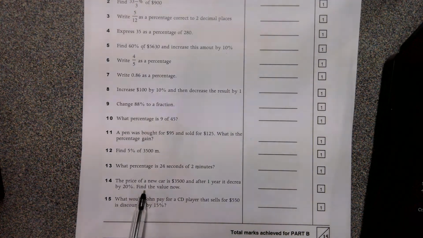Number 14, the price of a new car, 3,500, and after 1 year it decreases by 20%. Find the value now. If it started as 100% and it lost 20, it's now 80%. You can work it out that way, or you can find 20% of 3,500 and take it away.